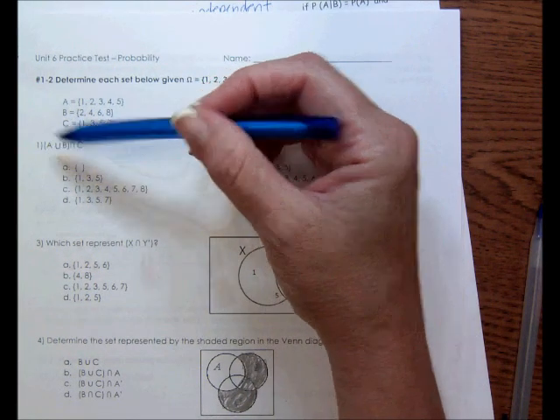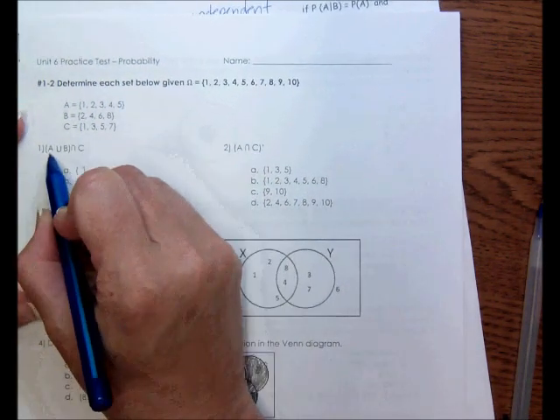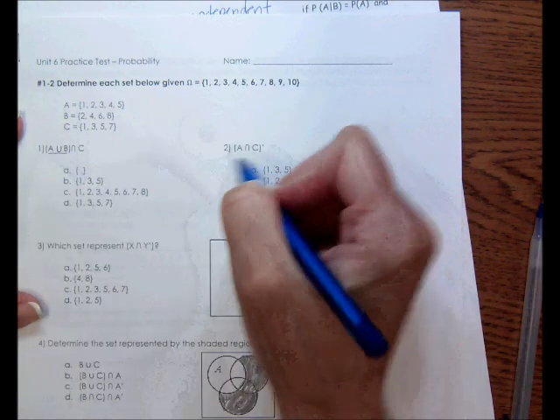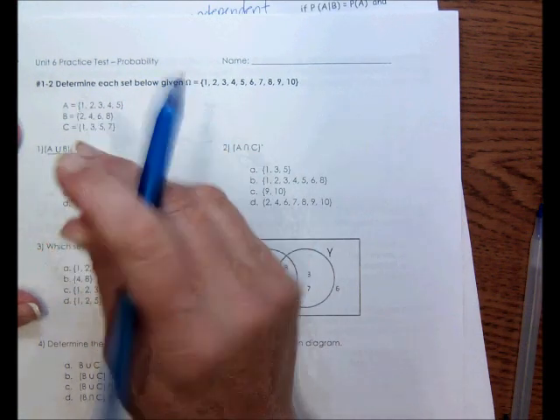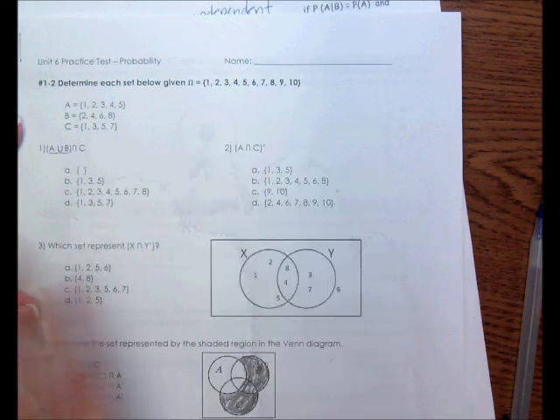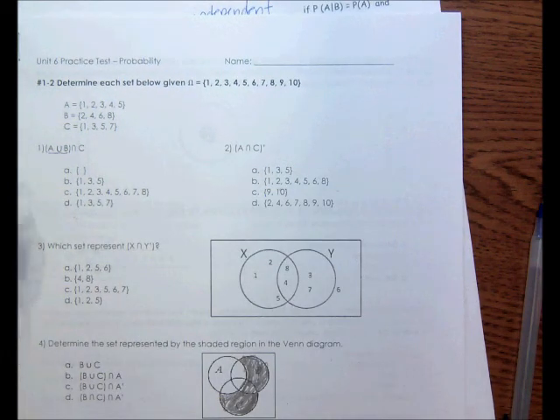If you look at this first problem, you have to do these separately, and this could be your number 2 depending on which version you have. Always make sure that your answers are right, because there are two different versions of this. They're just switched up a bit.